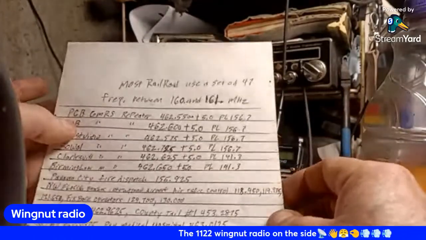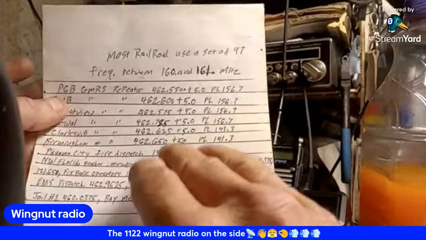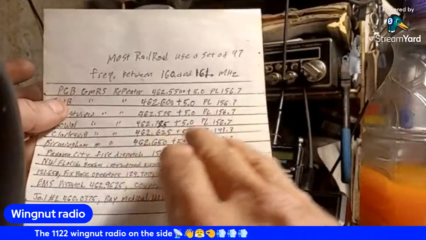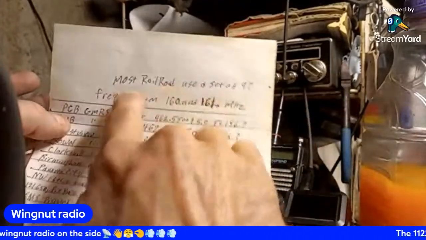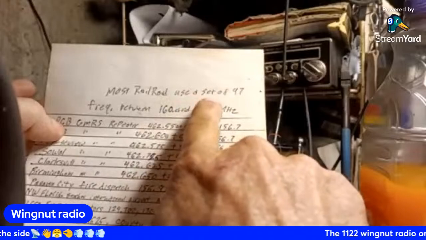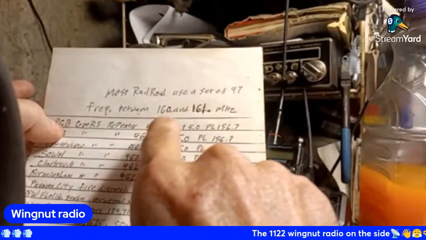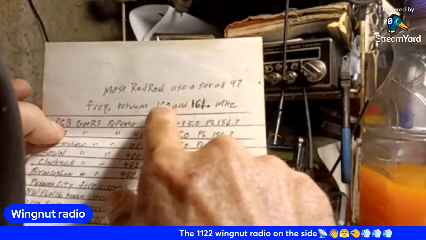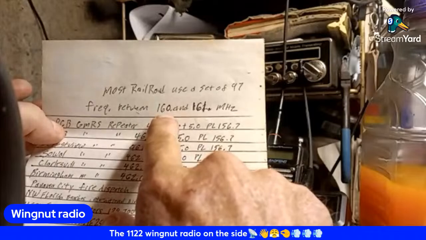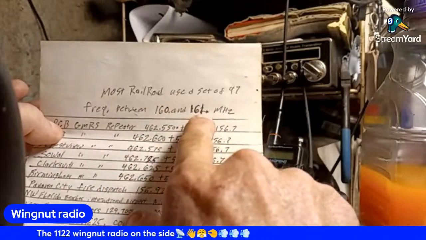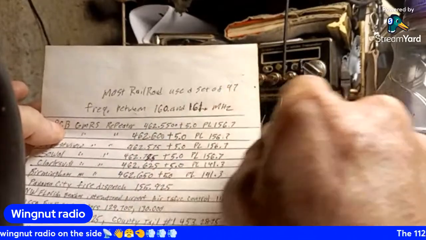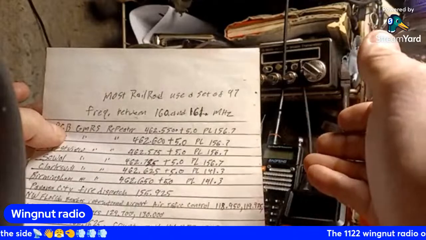So, but like I said, I've got a bunch of stuff like most of the railroad frequencies here around this area, whatever, run between 160 megahertz to 161 megahertz. These are for all the railroad stuff.